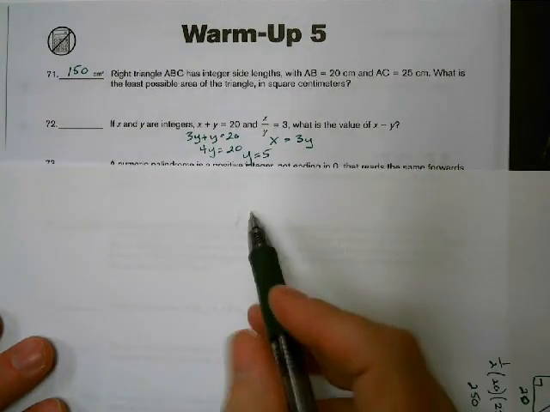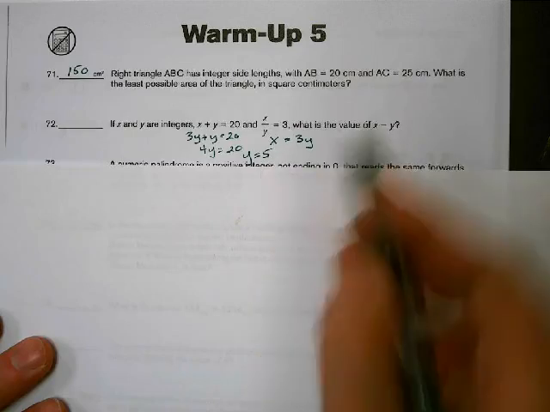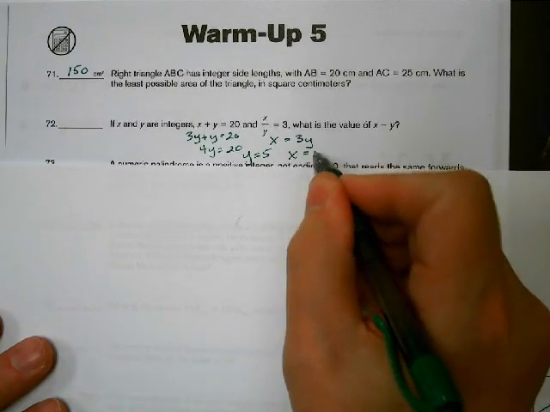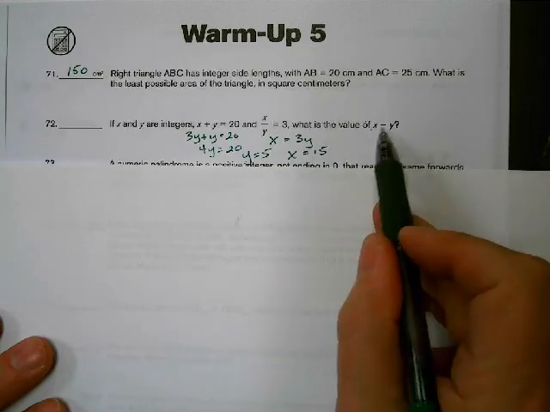Now I just need to find out what x is. Well, x is equal to 3 times y. Y is 5, so x is 15. So the difference between x and y would be 15 minus 5, 10.